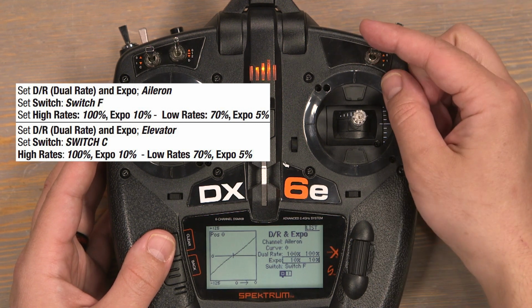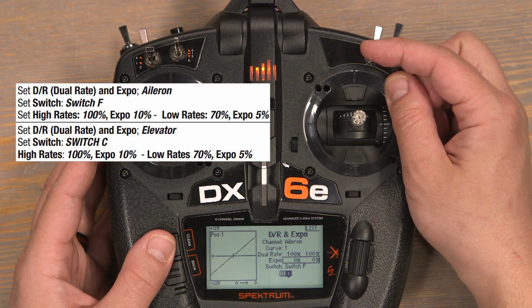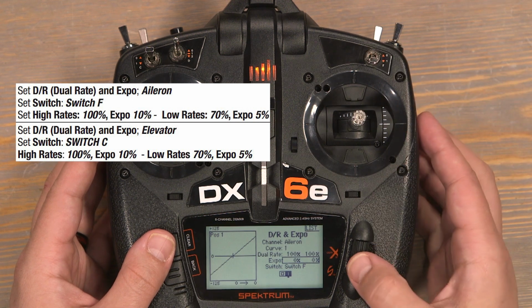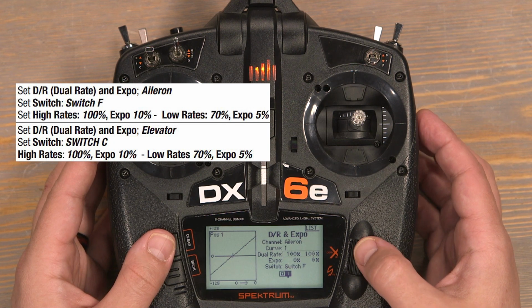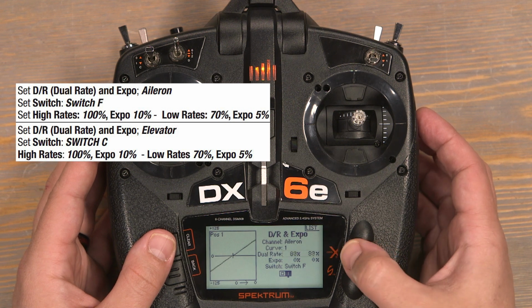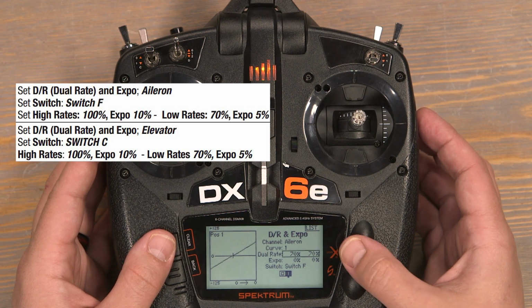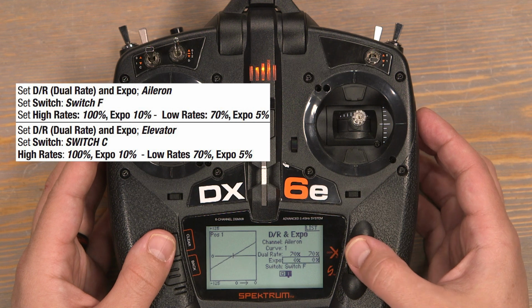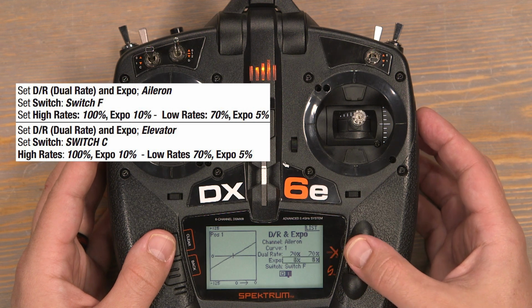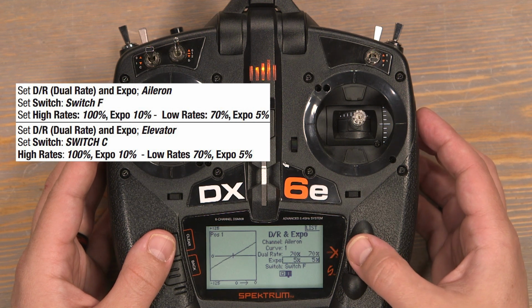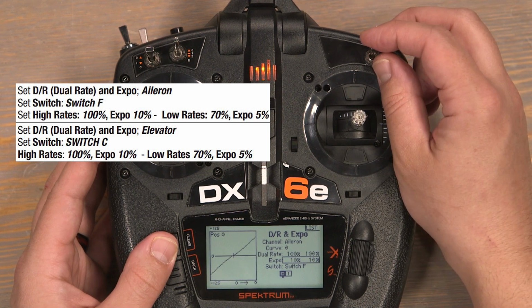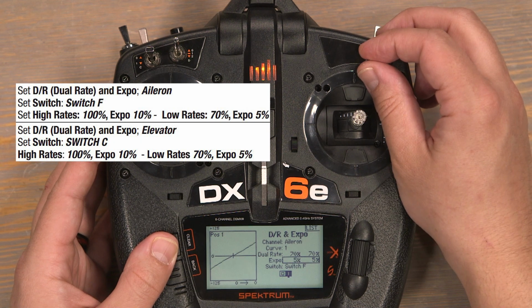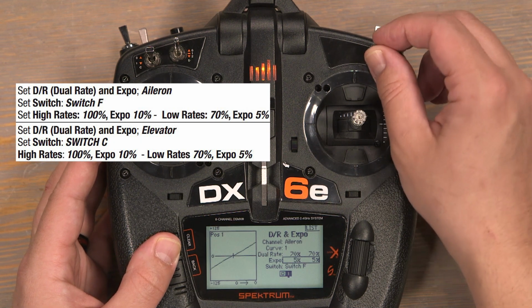Now we'll flip the F switch down to the 1 position for our aileron low rates. And we'll click on the 100s and drop those down to our low rate value of 70%. And we'll add an expo of 5% to our low rates. Now we can verify that's working as it should. 100% high rates with 10% expo, 70% low rates with 5% expo.